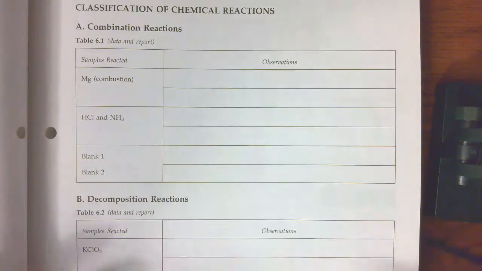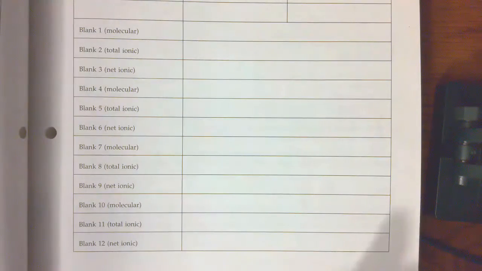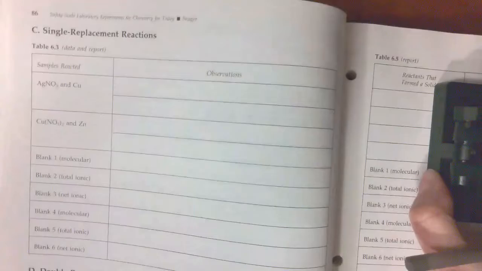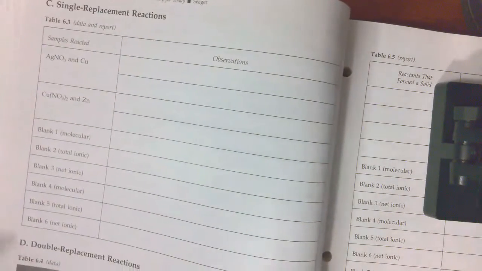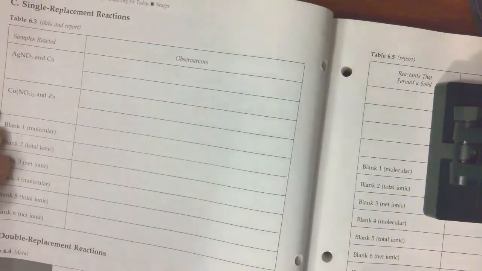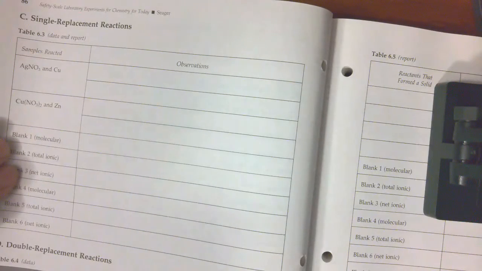The next thing that I wanted to look at with you is a single replacement reaction. So we're looking at table 6.3. We have a single replacement reaction.